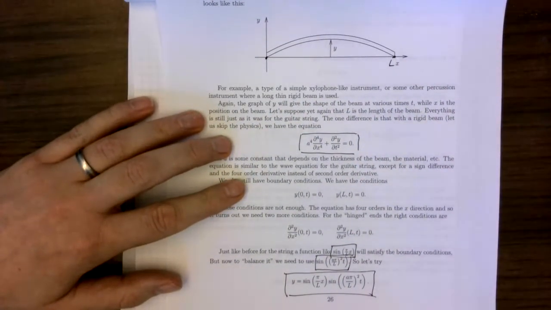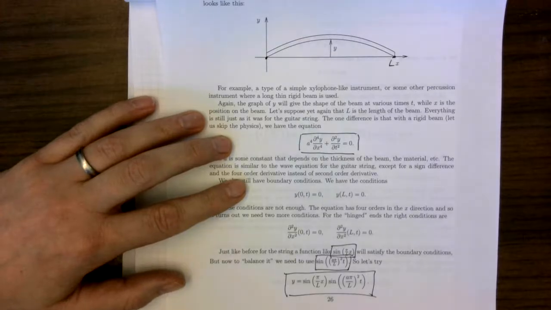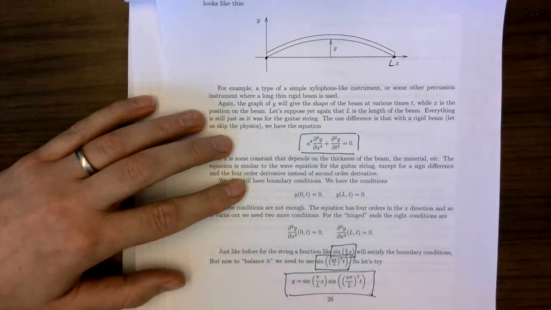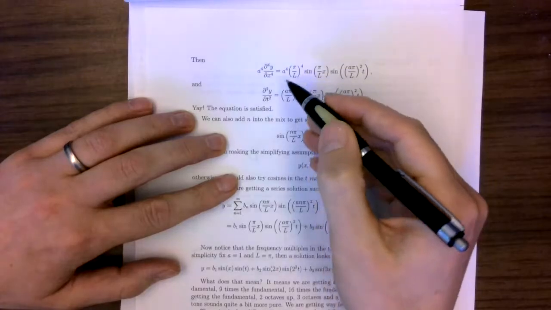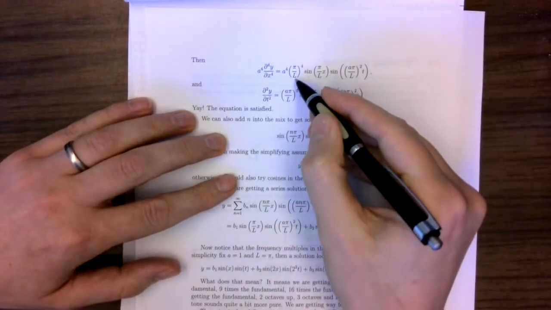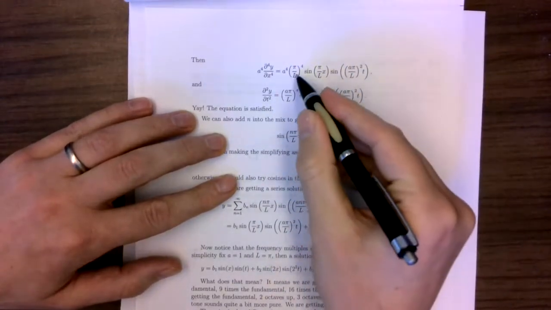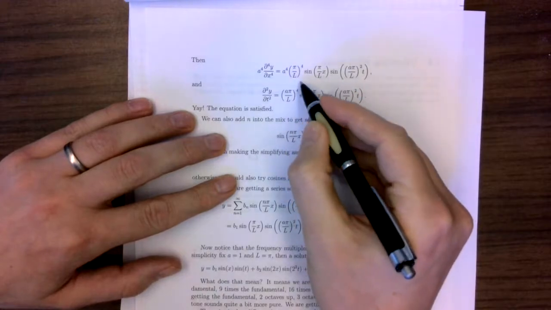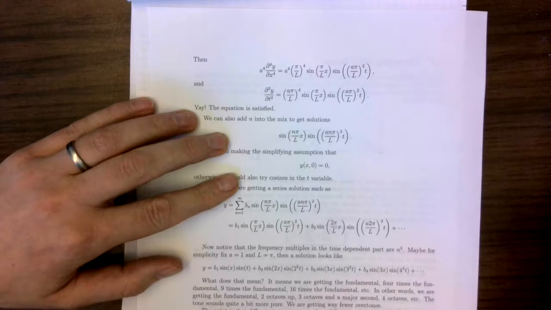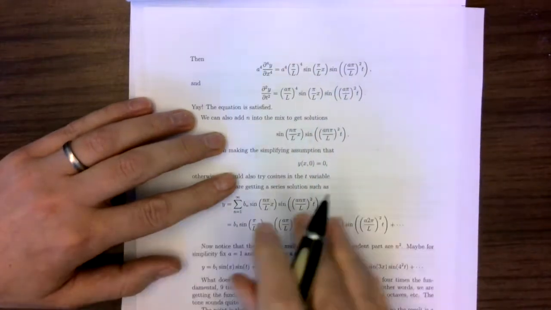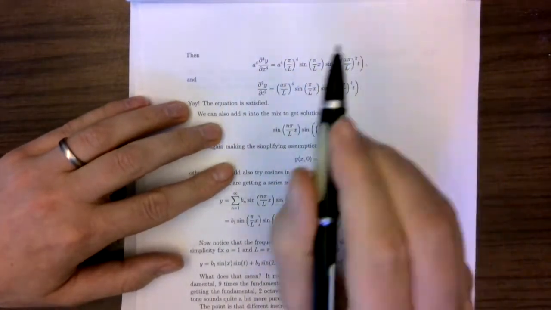We saw that the second derivative was minus, but once you take 4 derivatives, the minus again disappears, and I have to apply the chain rule 4 times, so I get this pi over L to the fourth. This is the constant that I get in front, and otherwise I just get sine and sine again. So that's just a little bit of calculus.